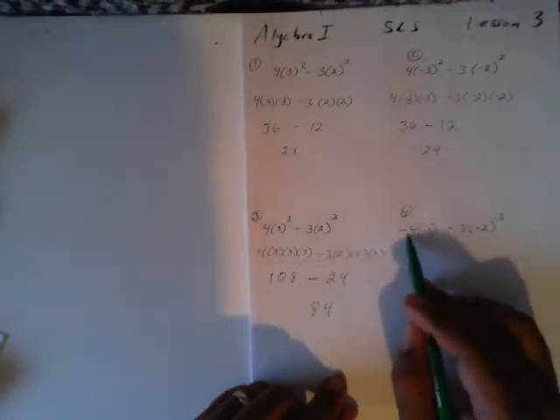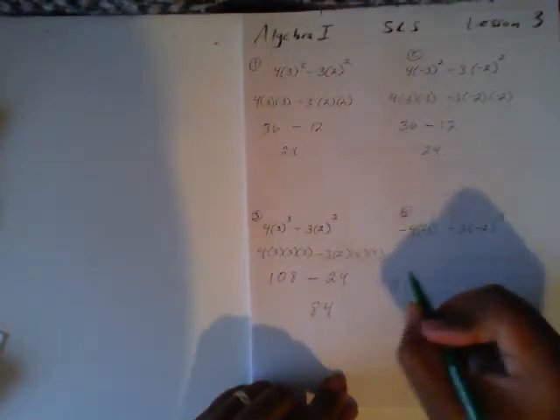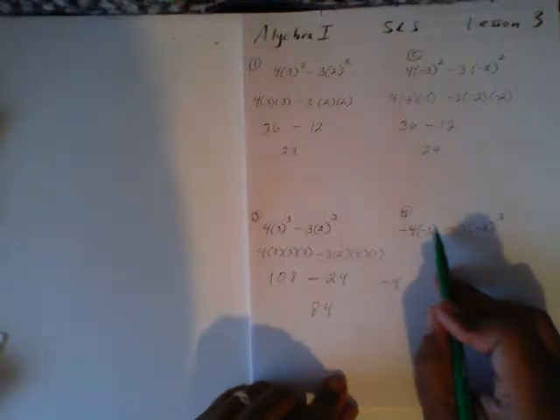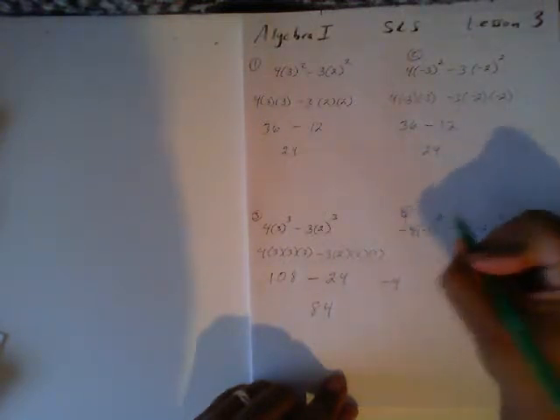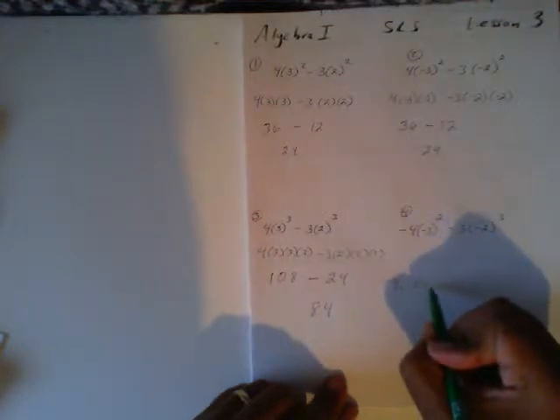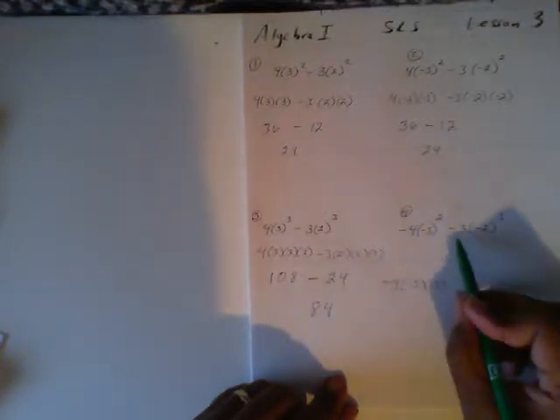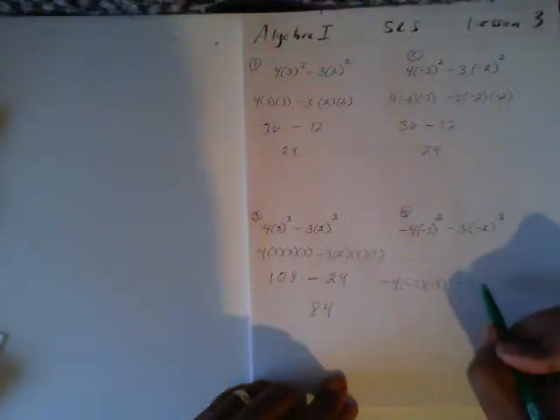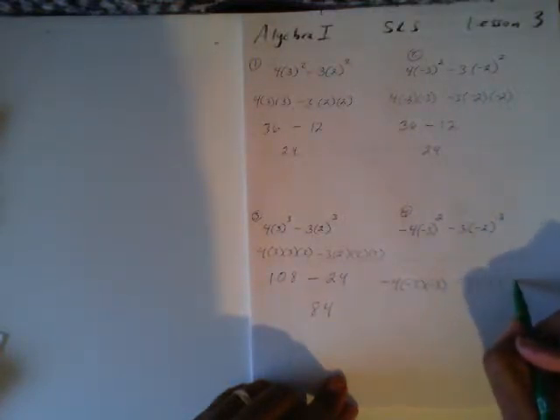Next, number 4. I'll have a negative 4 first, and then, oh, I forgot my power here. I forgot what it intended to be. Let's put a 2 here. Okay, so we'll expand that twice. So this will be a negative 3 and a negative 3. Next will be a negative 3, and we'll expand this into 3 negative 2's.